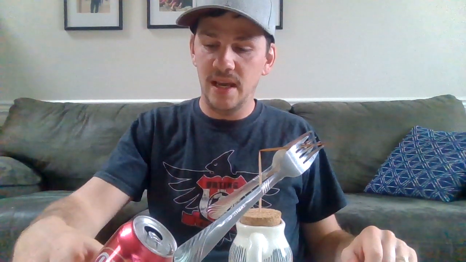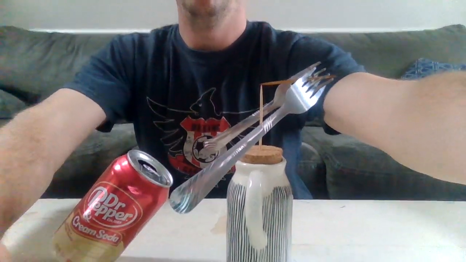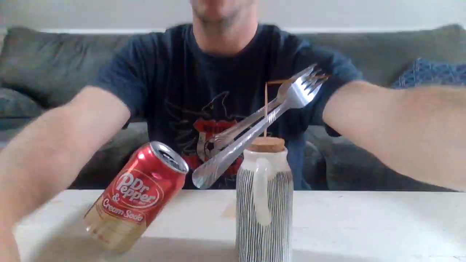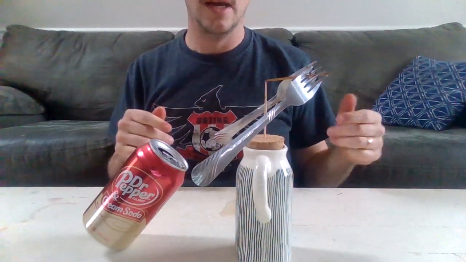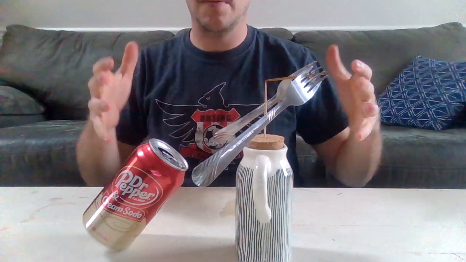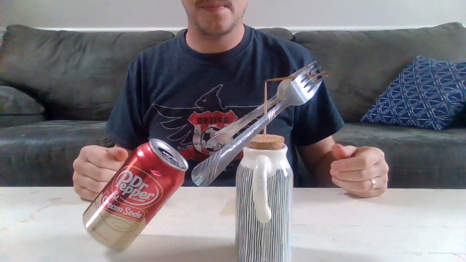Okay, what I'd like you guys to do is try this with a family member or somebody. Take a picture of yourself. I want thumbs up, picture yourself with both of these things in the same frame if you can. If you don't have cans at home, that's fine. Just do the forks. But try to take a picture of these two things in the same frame and post it.